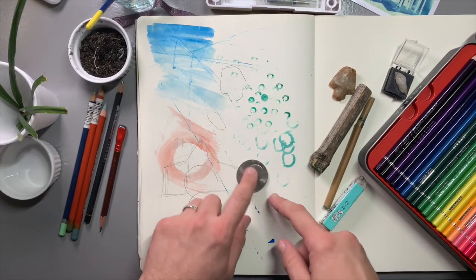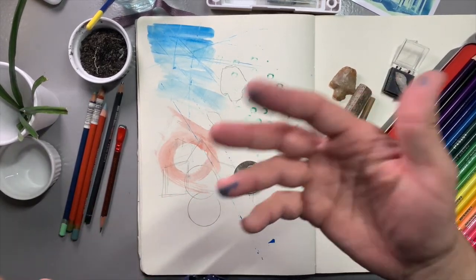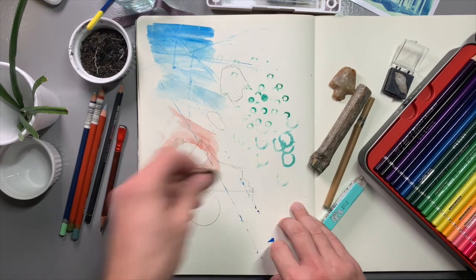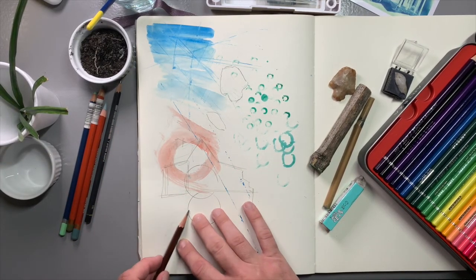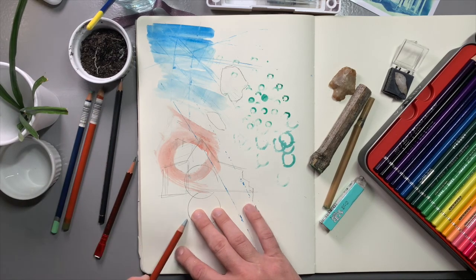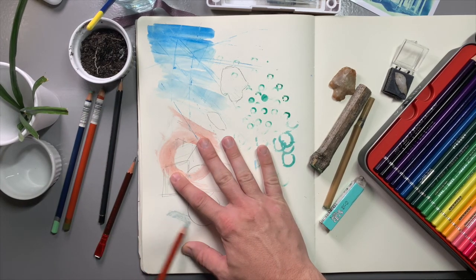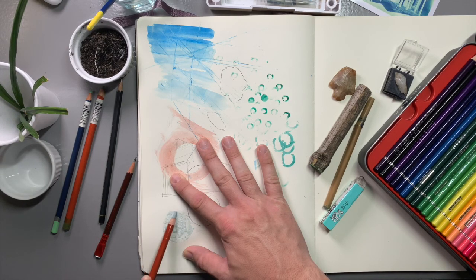Another thing that you could do if you have things that are textured, coins are really great for that, is to make a rubbing. So I'm just going to set that under my page, and I'm going to use the side of a pencil. And you can experiment with different kinds of pencils, a crayon.